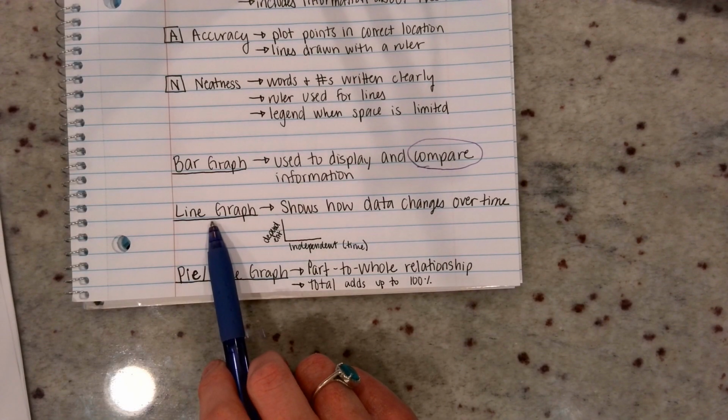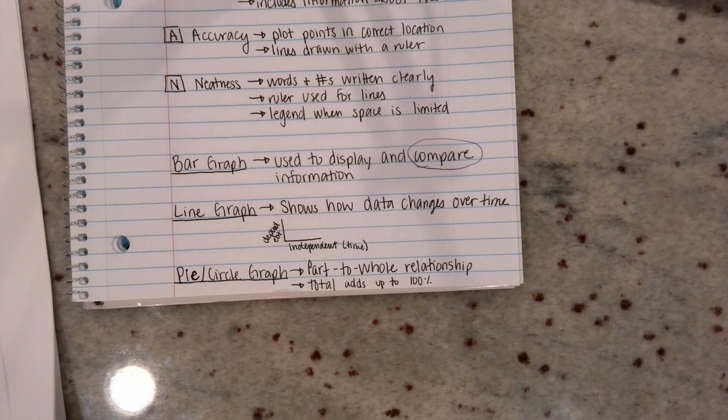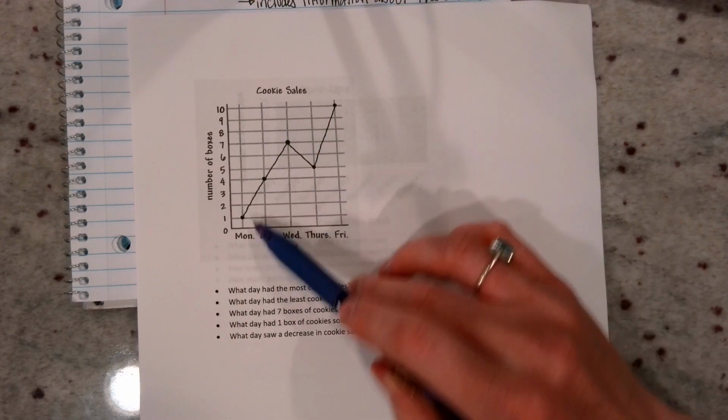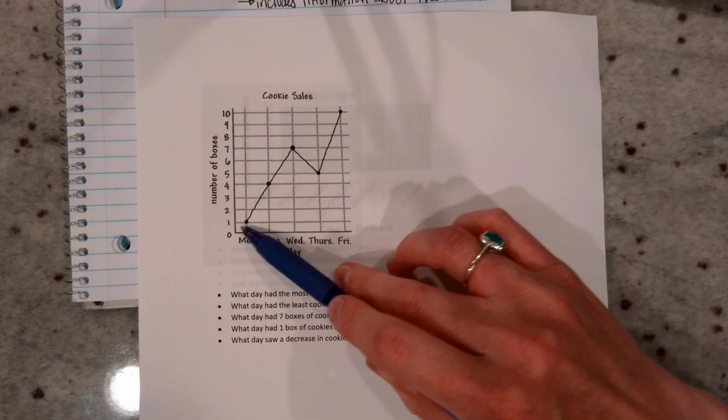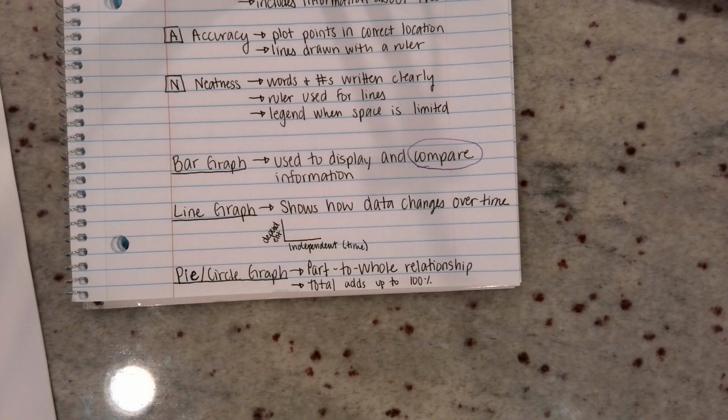A line graph shows how data changes over time. So usually you look at trends as something increasing or decreasing over time. Here's an example of a line graph. You can see that over time, days of the week, increasing or decreasing over time. We'll look at examples of that as well.